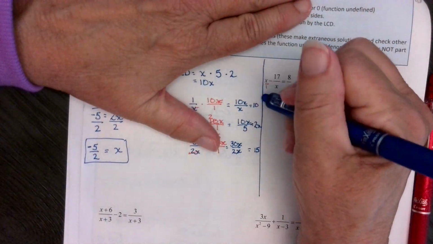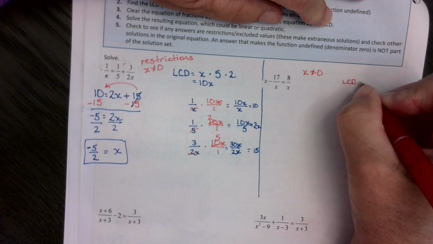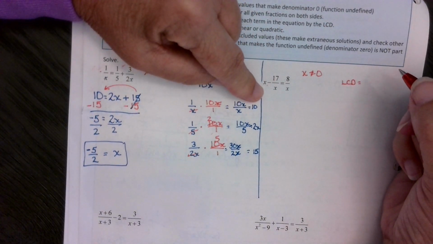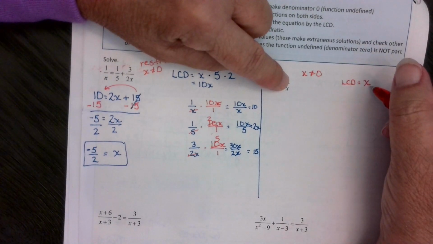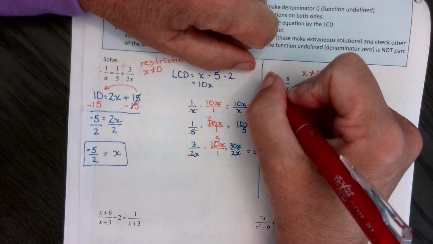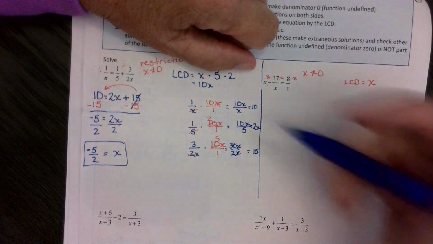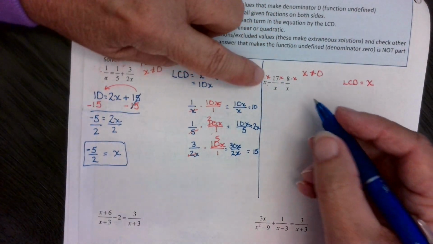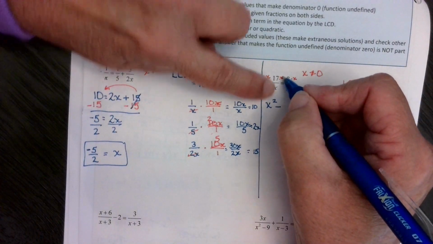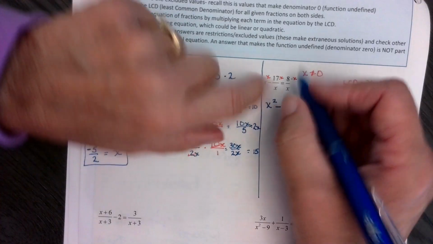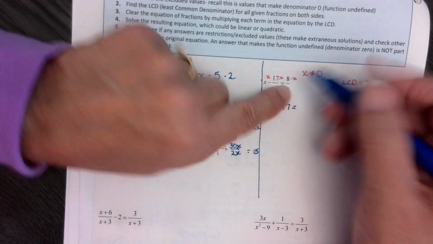So if we're going to do this problem right here, to find your least common denominator, that has a denominator of 1. We don't have to worry about it. Write down your first denominator of x. Go to your next one. We already have one. We just found our LCD. All we're going to do is multiply this times x, and this times x. Now, that's how I do it. And I just say x times x is x squared. Minus, right here, my x's cancel, so I'm left with 17. Equals, right here, my x's cancel, and I'm left with 8.